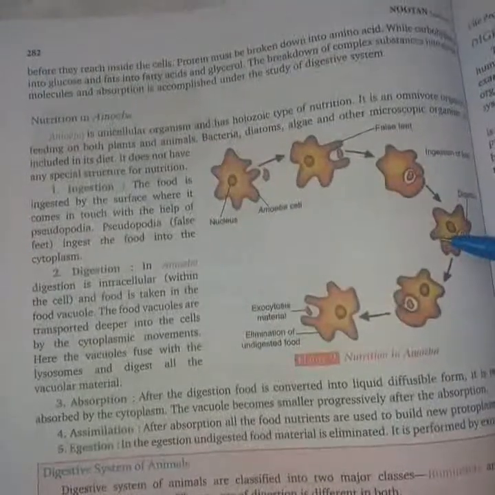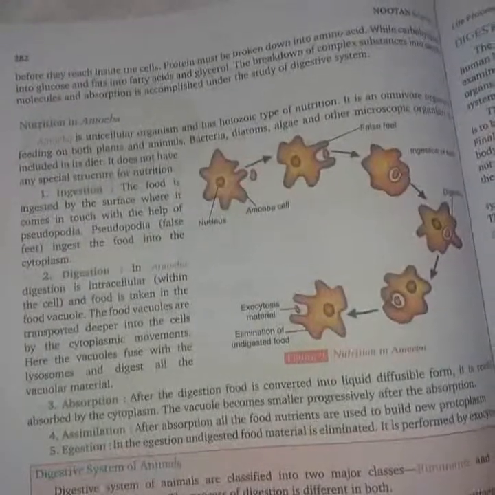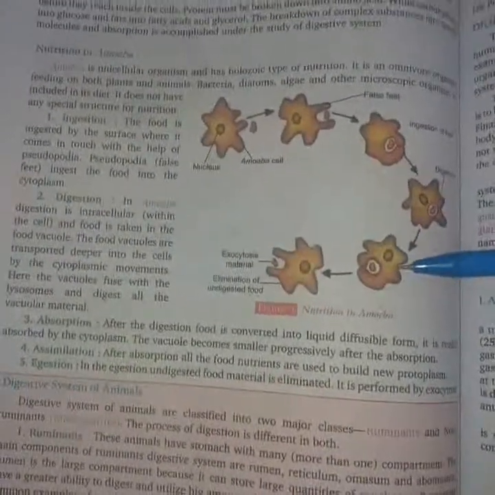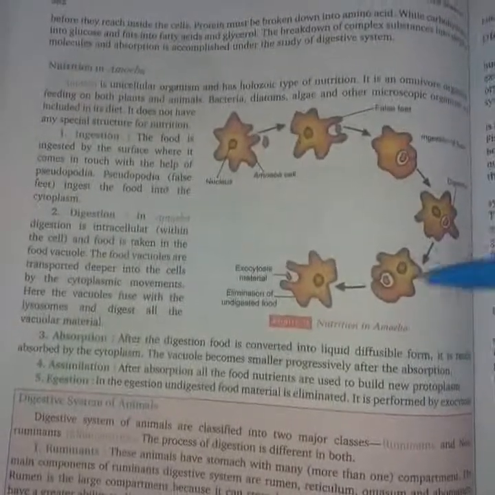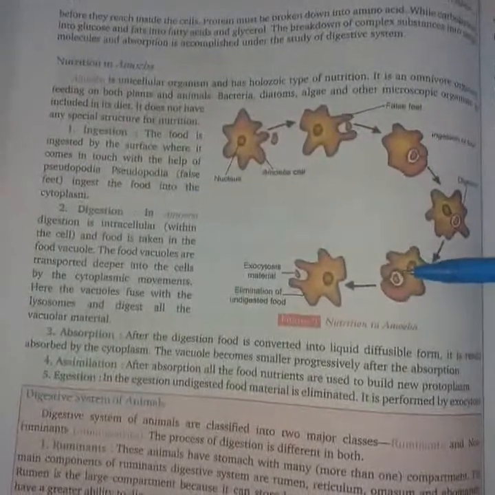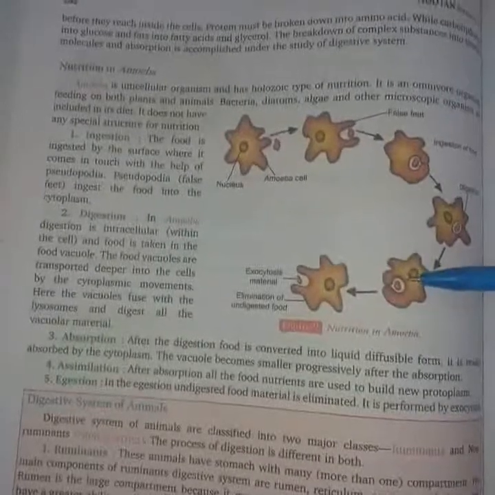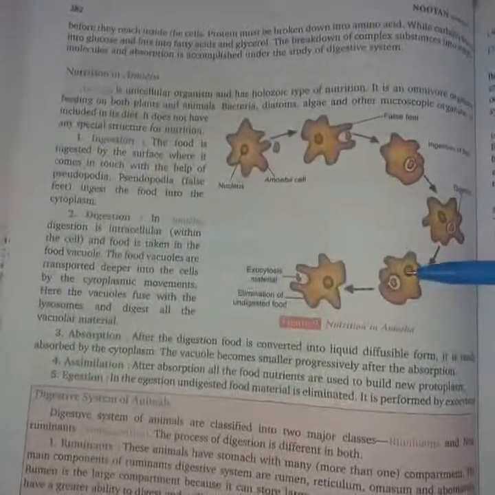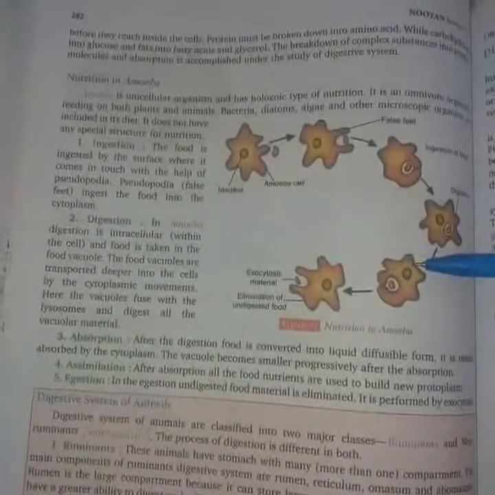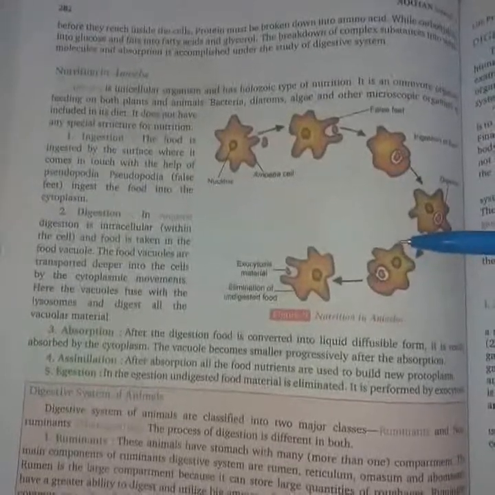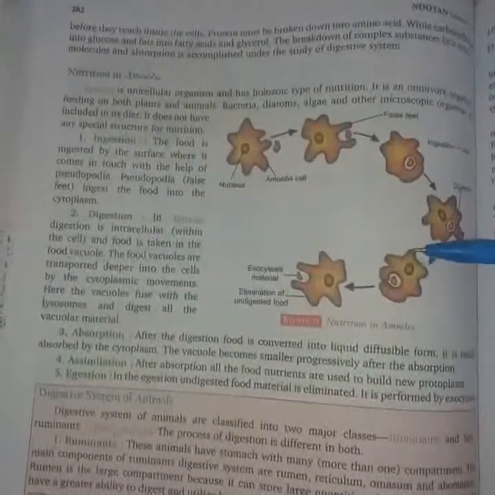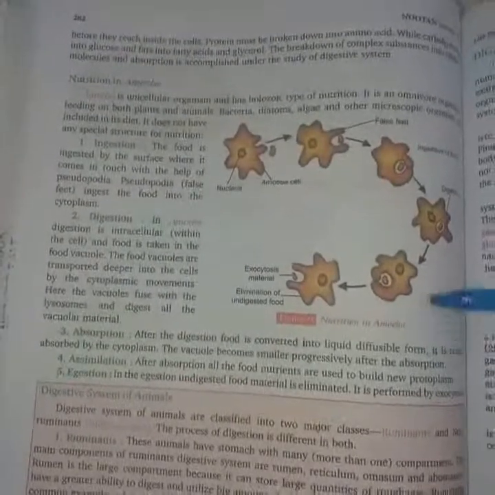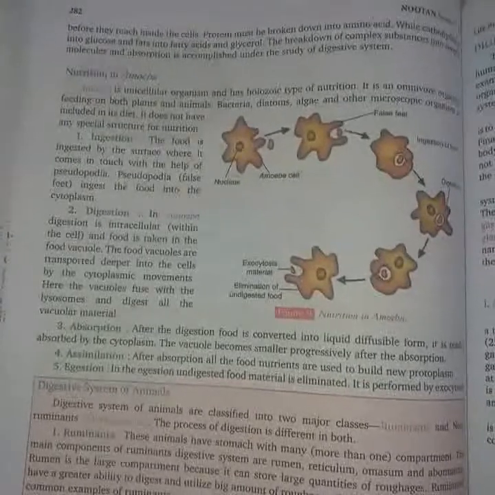After digestion, food is converted into liquid diffusible form. Because amoeba has no digestive parts, it cannot absorb food in solid state, so it is converted to liquid state and easily absorbed by the cytoplasm. Next process is assimilation. After absorption, all food materials are used to build new protoplasm, the amoebic body. Next is egestion. Egestion is the last part of nutrition.